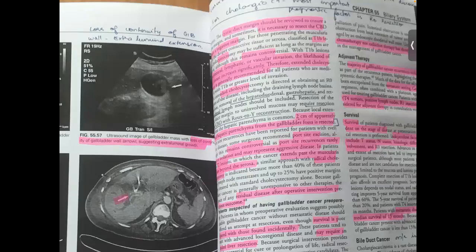If it goes beyond the muscularis up to the subserosal region, which is T2, we have to do extended radical cholecystectomy. So residual disease after operative intervention predicts poor outcome.